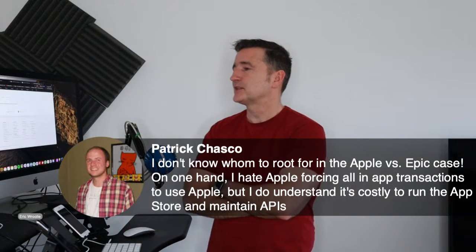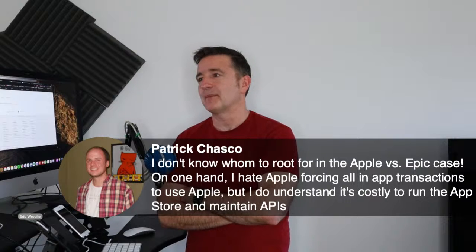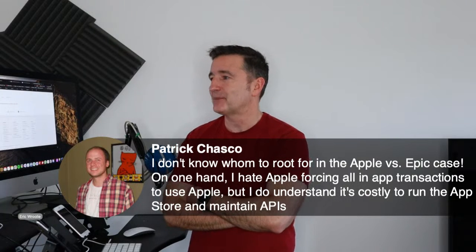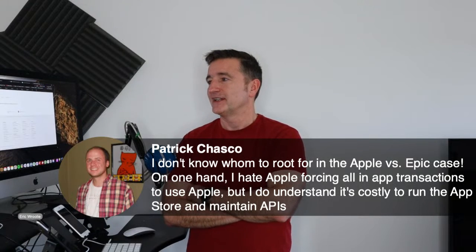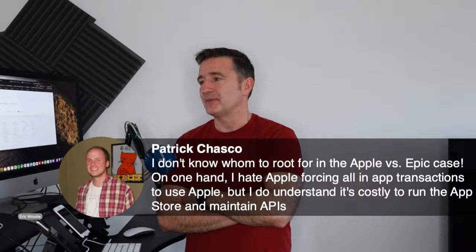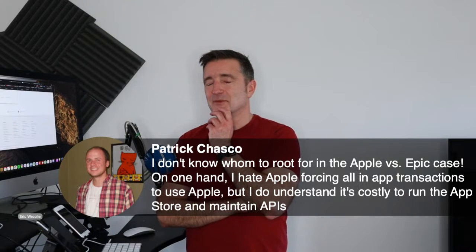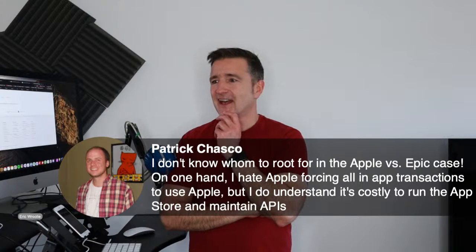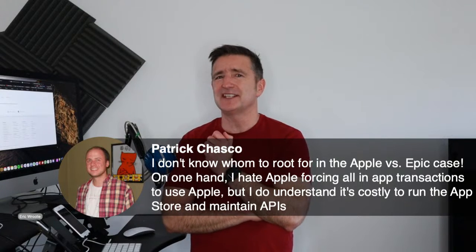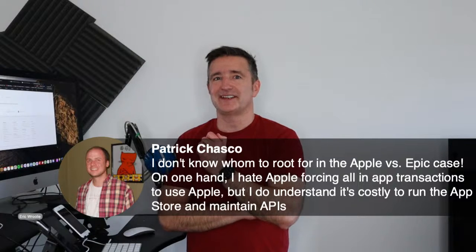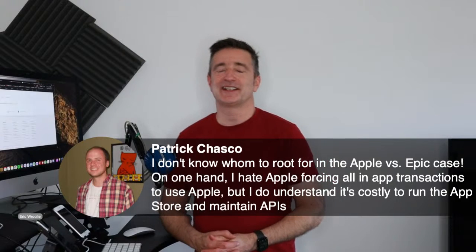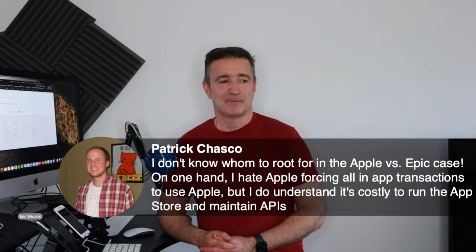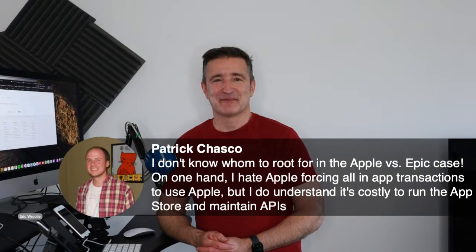Patrick says, I don't know who to root for in the Apple versus Epic case. On the one hand, I hate Apple for forcing all app transactions to use Apple, but I do understand it's costly to run the App Store and maintain APIs. Yeah, I think the same way too, because at first I was like, Apple's screwing us, 30% is too much. But they created this platform. We don't have to use the App Store. We knew going into it how much it was going to cost.